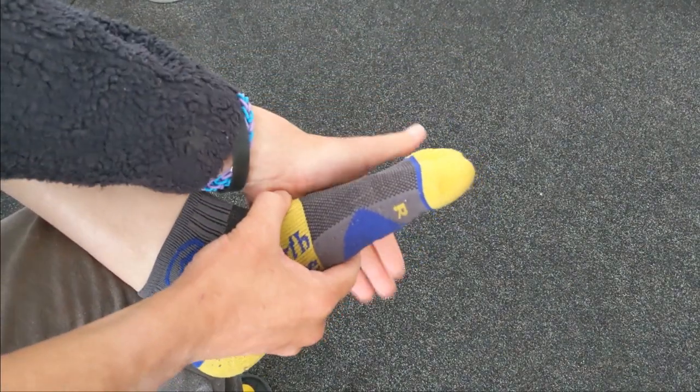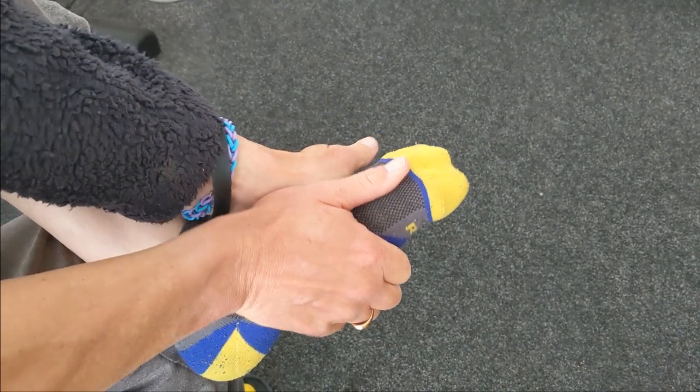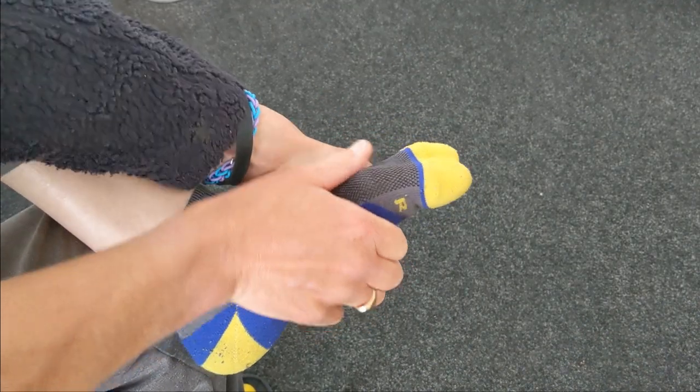Okay, let me just move the camera slightly, and from there I'm going to come over the top. Here's my shearing motion, and I'm going to work through the top of the foot.